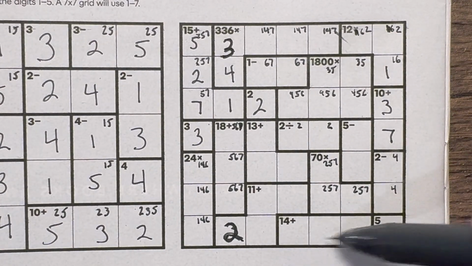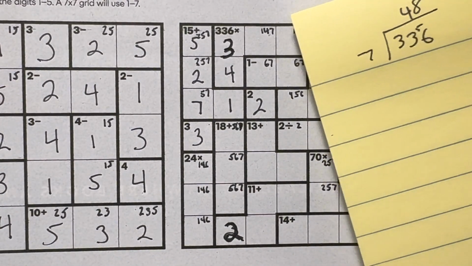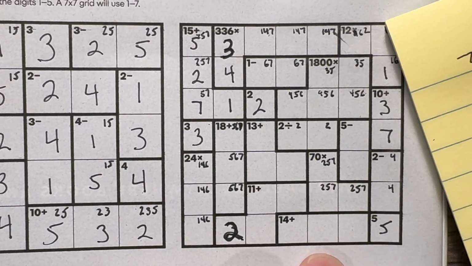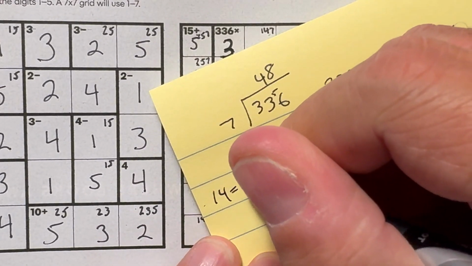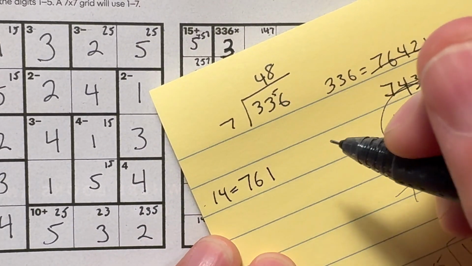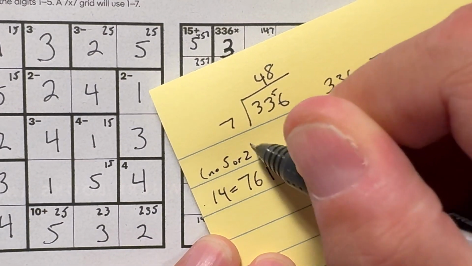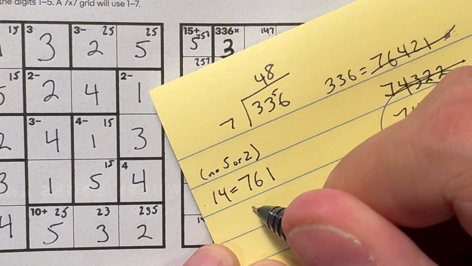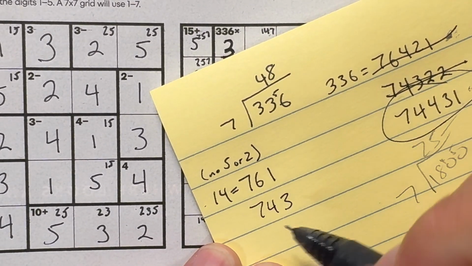I guess I'm intrigued now by this 14 because the 5 and the 2 are out. So how many 14s can I make without a 5 and a 2? 14 equals 7, 6, 1. No 5s or 2s. 7, 5, 2 is out. 4, 3 works.